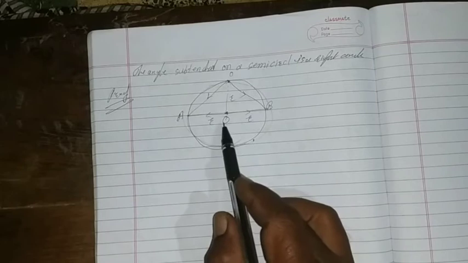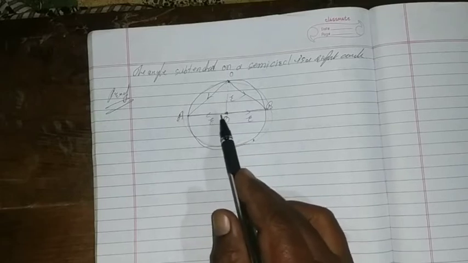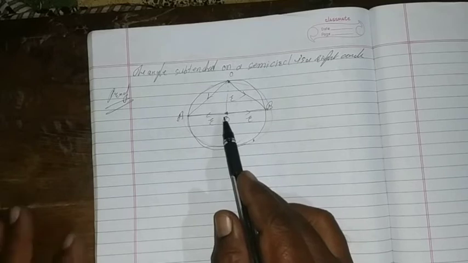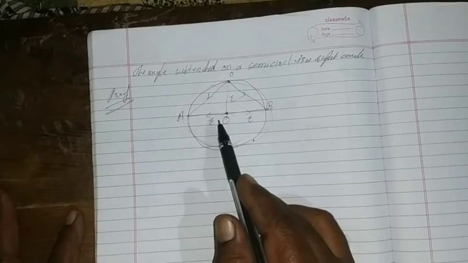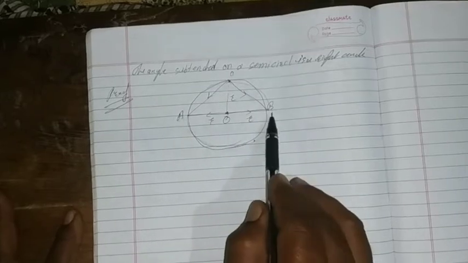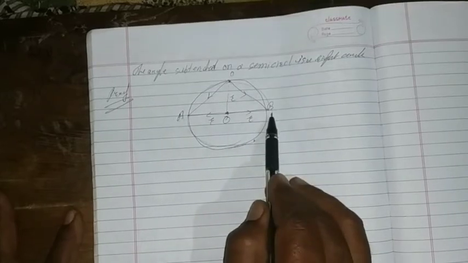Then we have to take a circle. Origin is the center of the circle and any point C on the circle. Then we have to join AC and BC. And radius of the circle is R. Let A, B be the end points of the diameter. A and B are the end points of the diameter AB of the circle. C be any point on the circle.